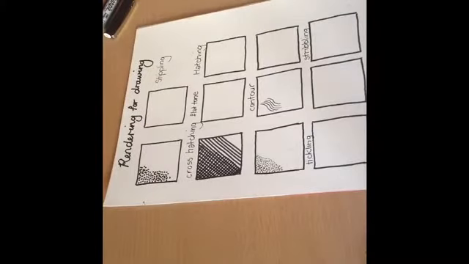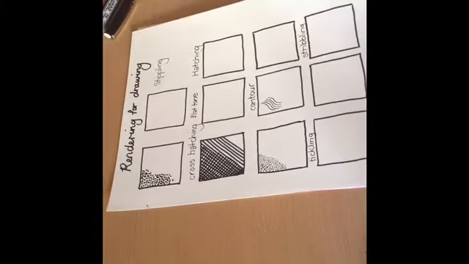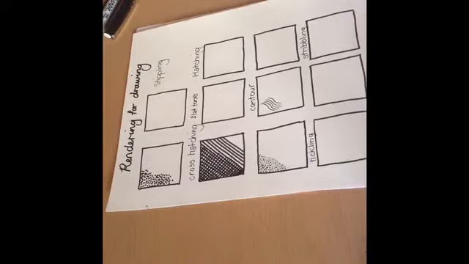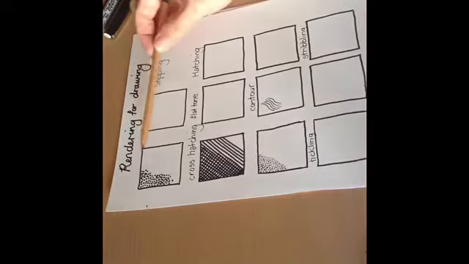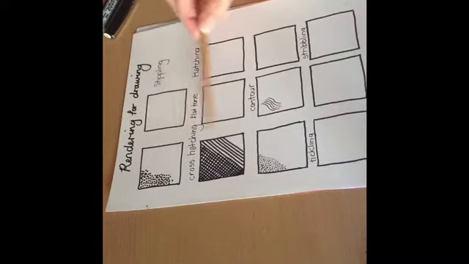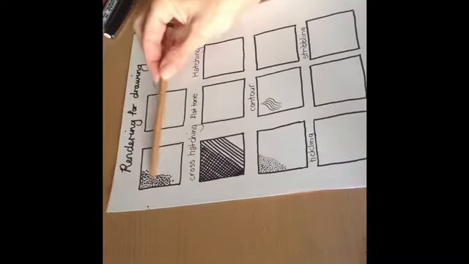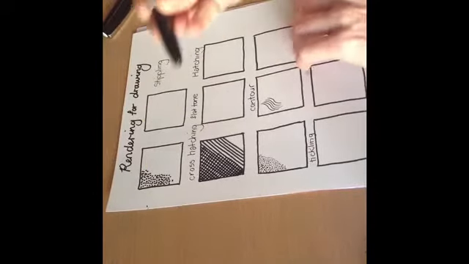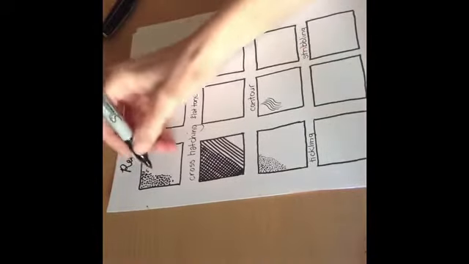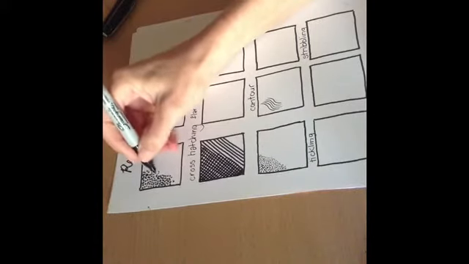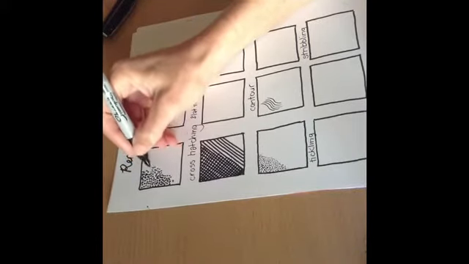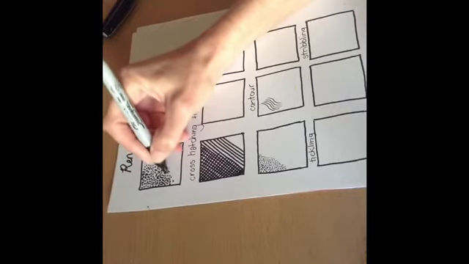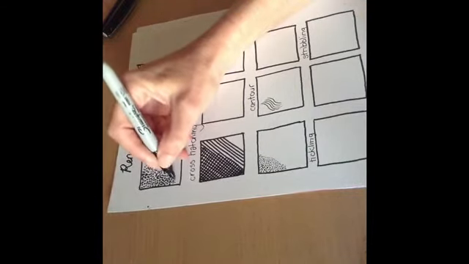So today I thought I'd like to show you how to render and the different types of rendering you can do in drawing. I've got here some boxes that I've created as different examples. The first one we're going to look at is called stippling, and I've written it down here. Using a Sharpie you can create lots of little dots which give you a type of texture that's developed by building up those dots.